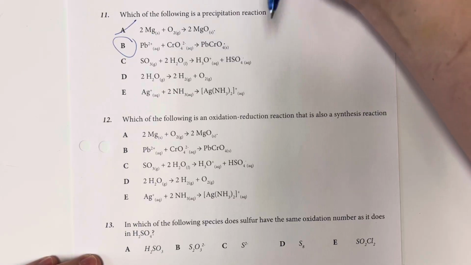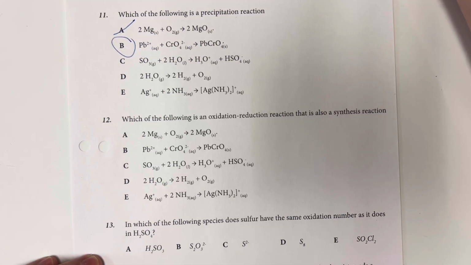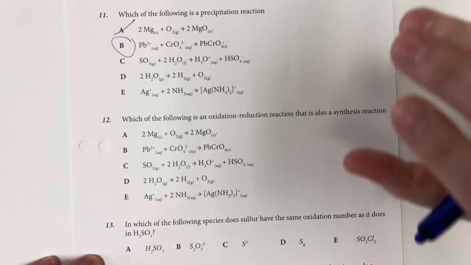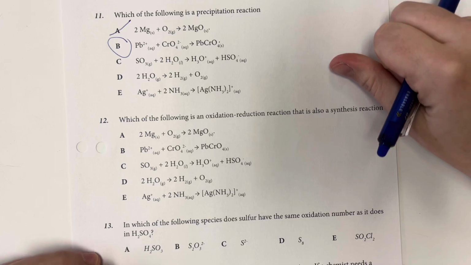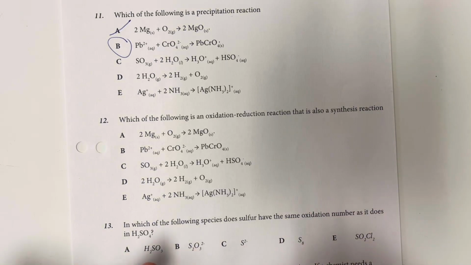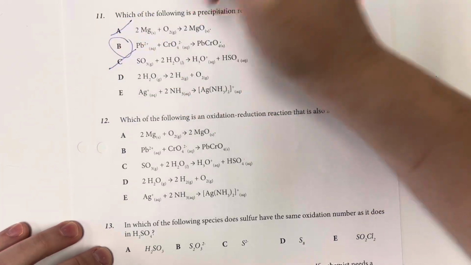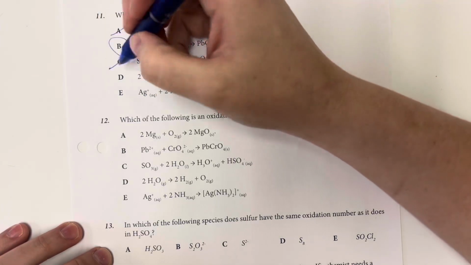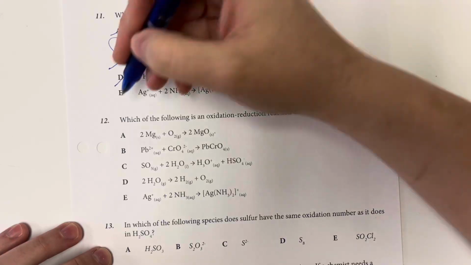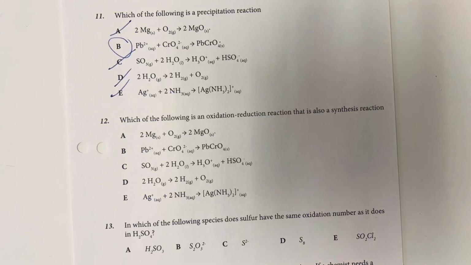Gas plus liquid going to aqueous. This does look like we are producing a different state. However, precipitation reactions need to be removed from the reaction. So we can precipitate out using an evolution of a gas or a solid. It remaining within the solution as aqueous ions is not going to be a precipitation. Gas going to gas and gas, nope. Aqueous going to aqueous, no. So B is the only one where we are producing something that is removing itself from the reaction in forming a solid.